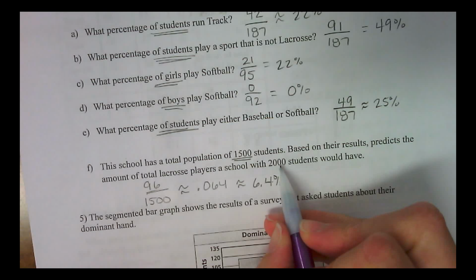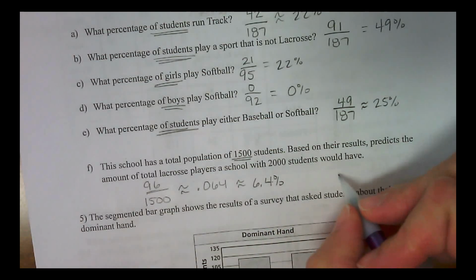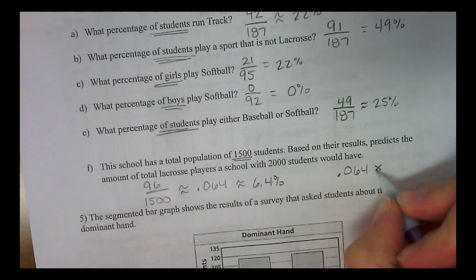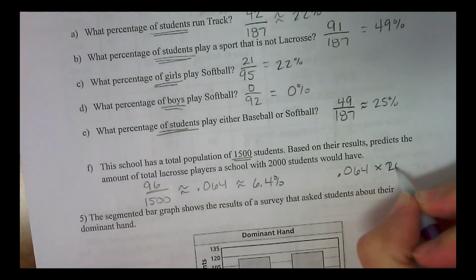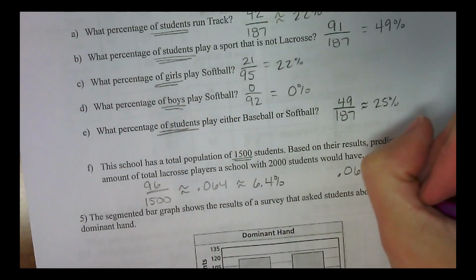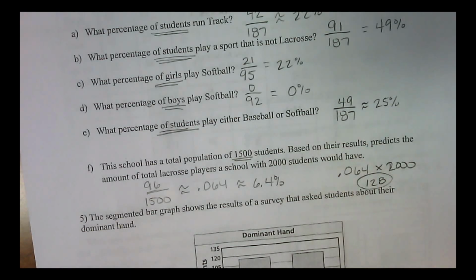So then if a school has 2,000, we're going to do the same percentage. So we're going to take 0.064 and multiply it by 2,000. And we get 128. So about 128 would play lacrosse at that school. And that's if the percentages were the same.